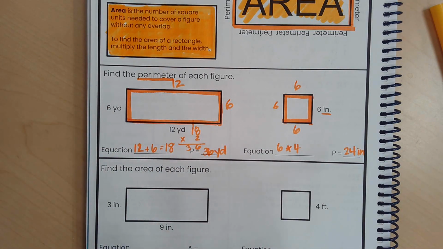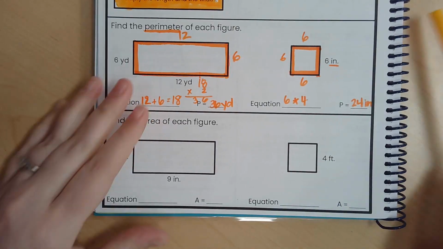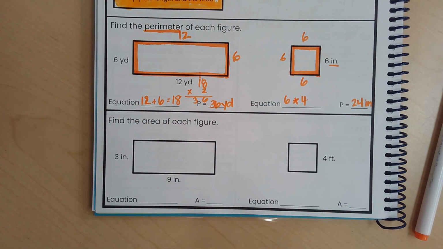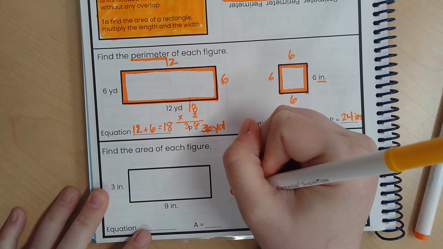So now we're going to find the area of this one. I'm going to switch to my area color. Area is just length times width, okay?